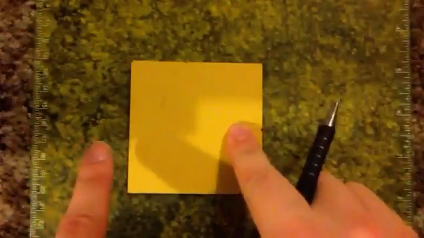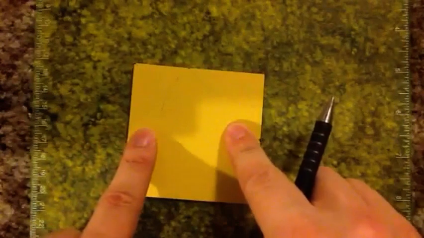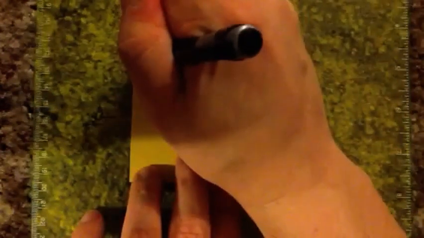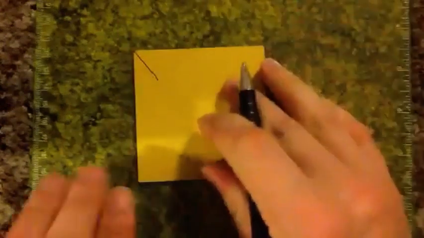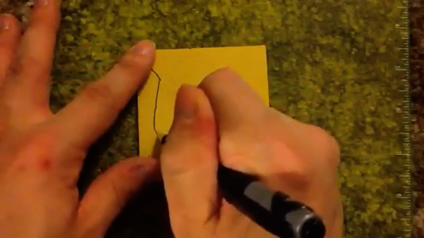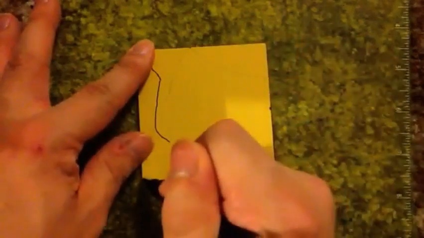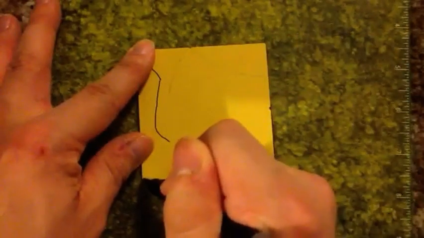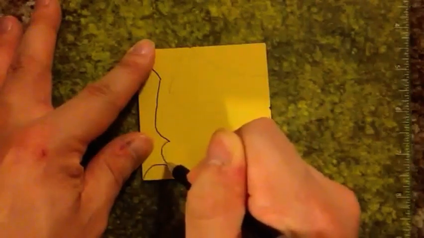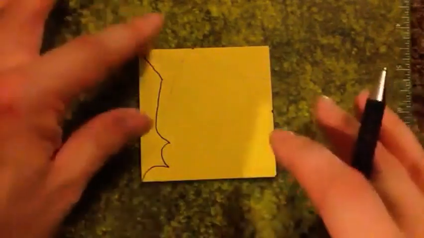Now you can start left or right, doesn't matter. Sorry, this is left, this is right. I know that. But I'm going to start on my left. I'm going to start at the corner. And you may be a person who has a design in mind because you know what your final product needs to look like. I don't do that. I just design and cut.